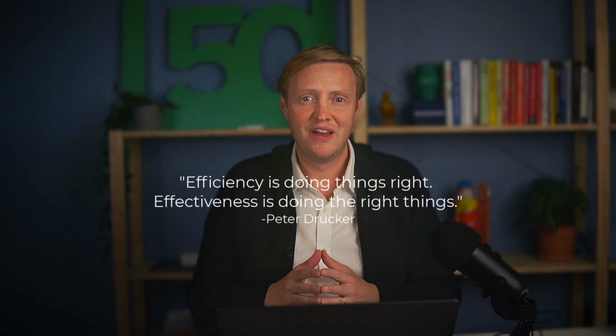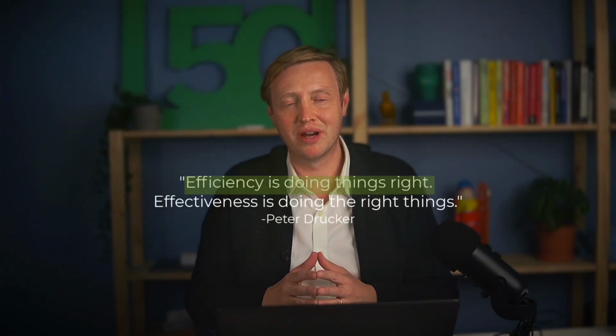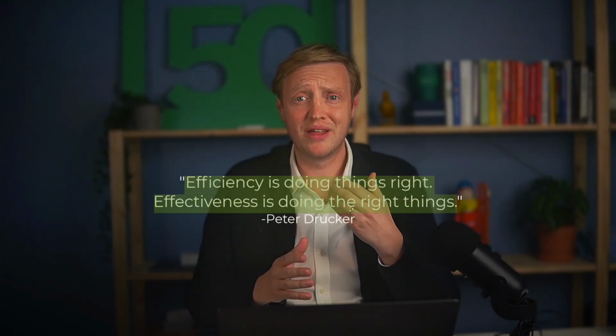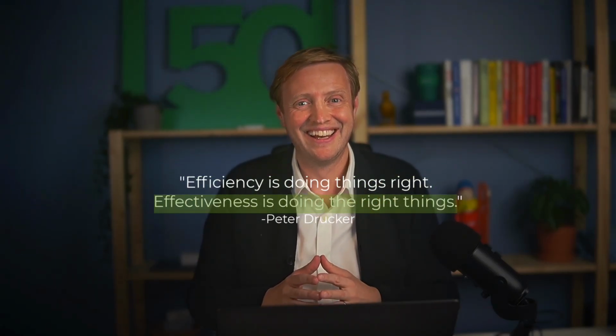And as we step into the future of HR, keep in mind Peter Drucker's wisdom. Efficiency is doing things right, but effectiveness is doing the right things. Now, with AI, you have the power to do both.